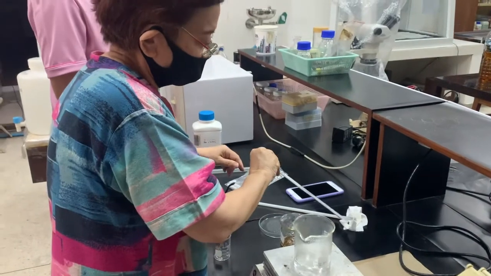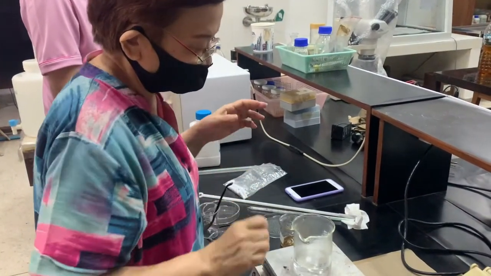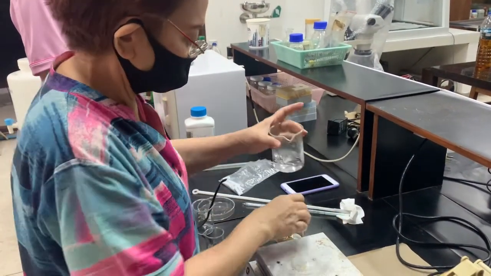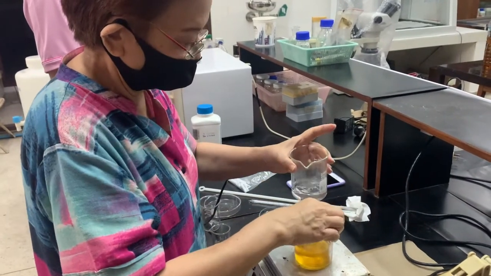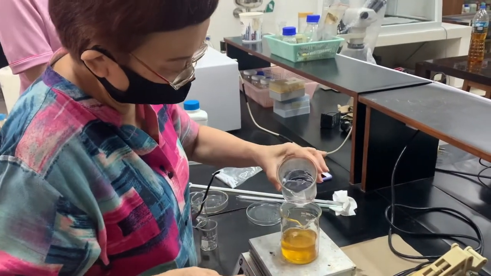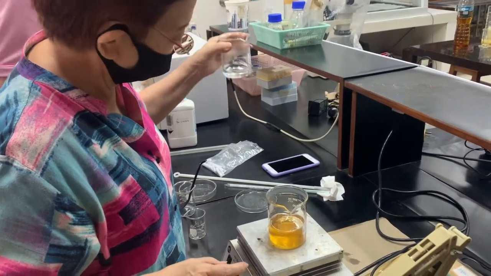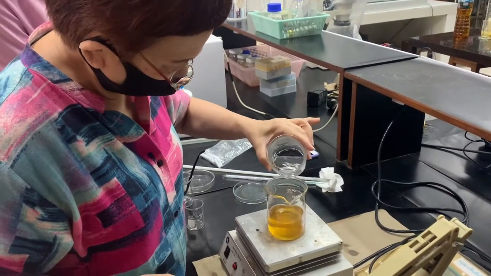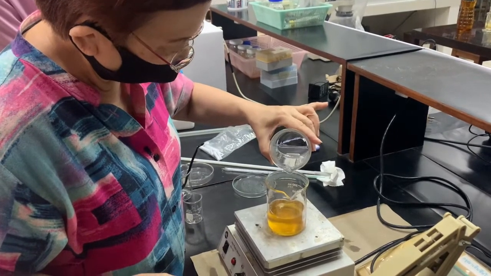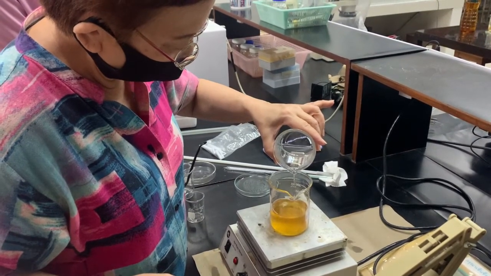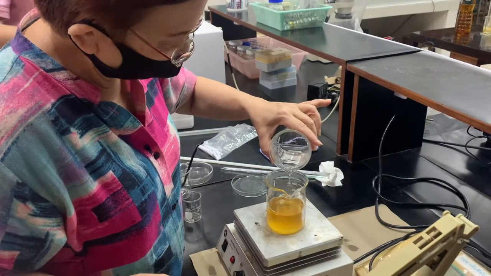Fourth step, we heat the oil and then once again we wait until the temperature of the oil rises to 60 Celsius without activating the stirring function. The fifth step, we combine the beaker of KOH and oil together and put the substance in the stirrer again.